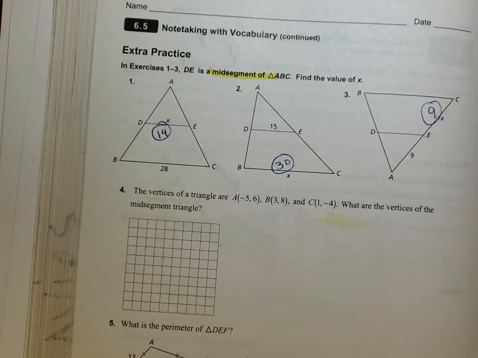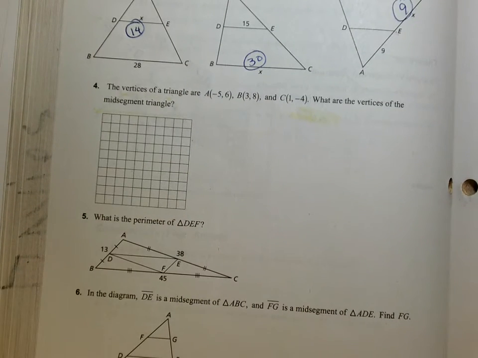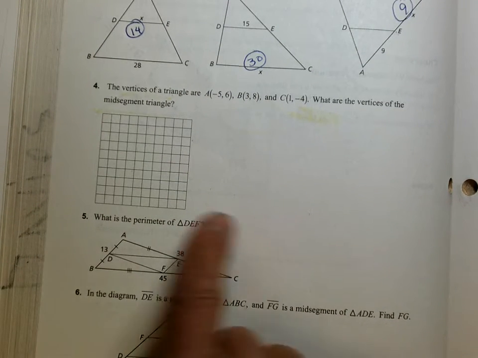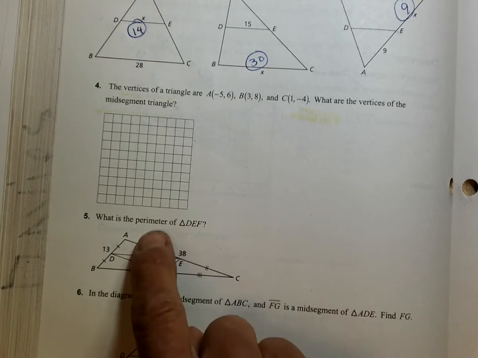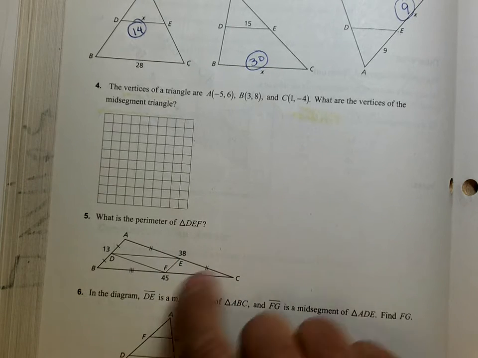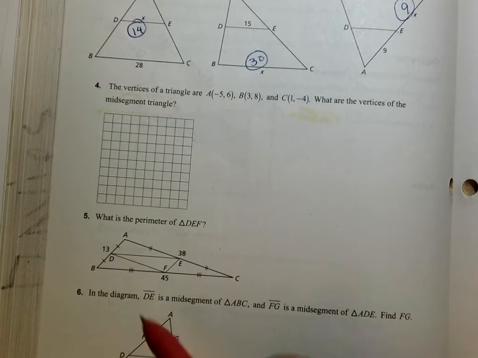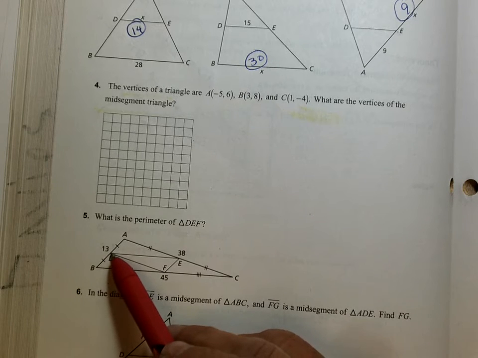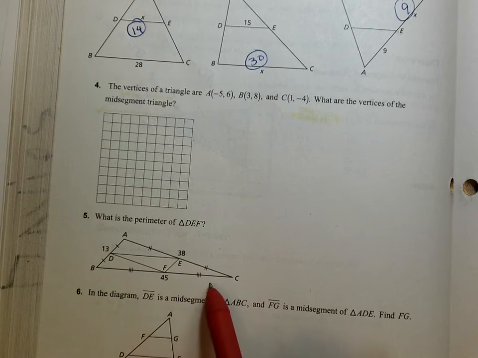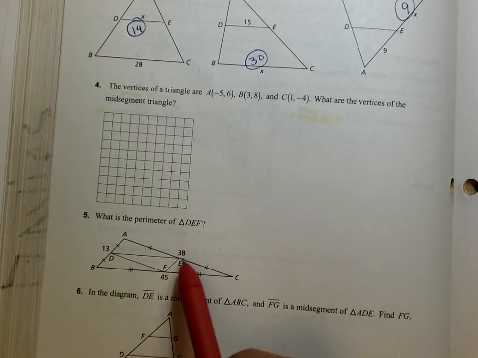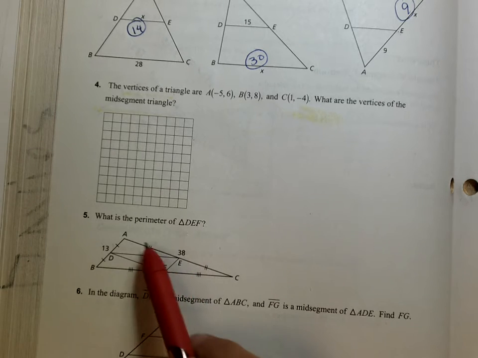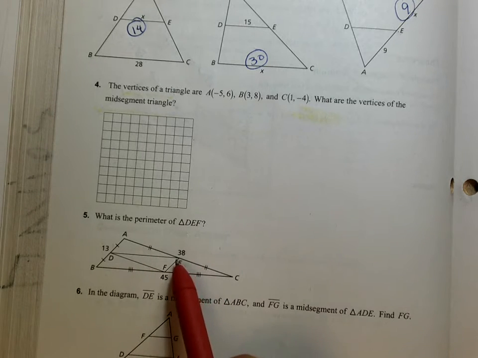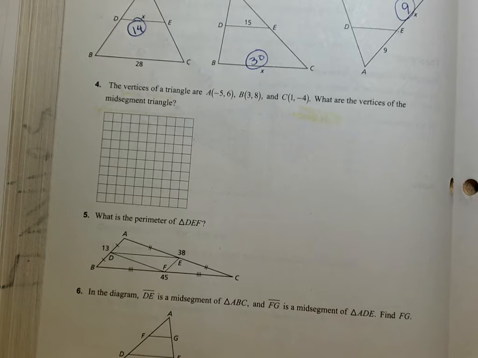So now, let's look at 5. In 5, they don't tell us that it's a mid-segment, but I do know that if I've got the little dashes, it's in the middle, right? Because if that dash is equal to that dash, then that's right in the middle. So, here's what we got to do.